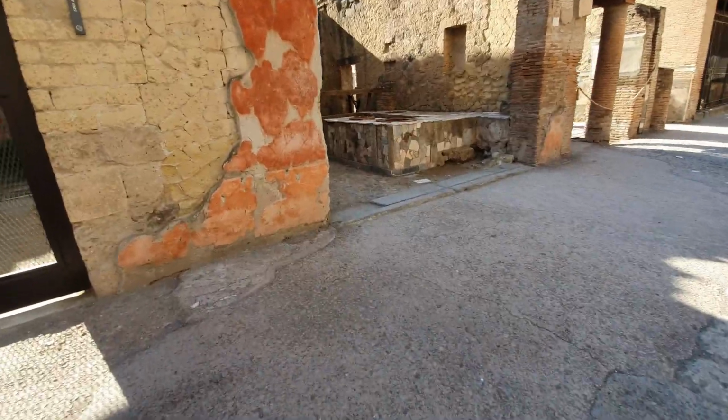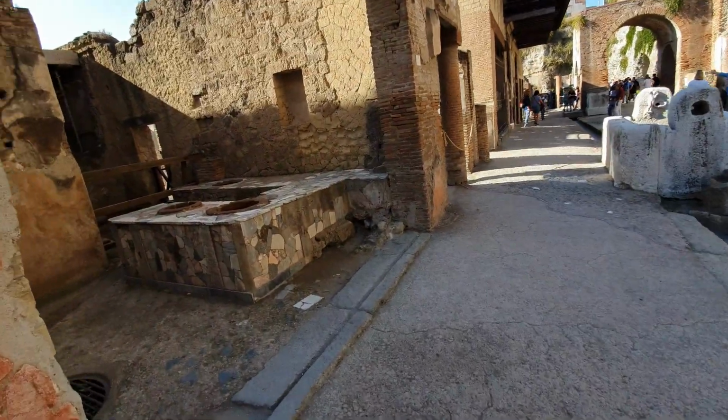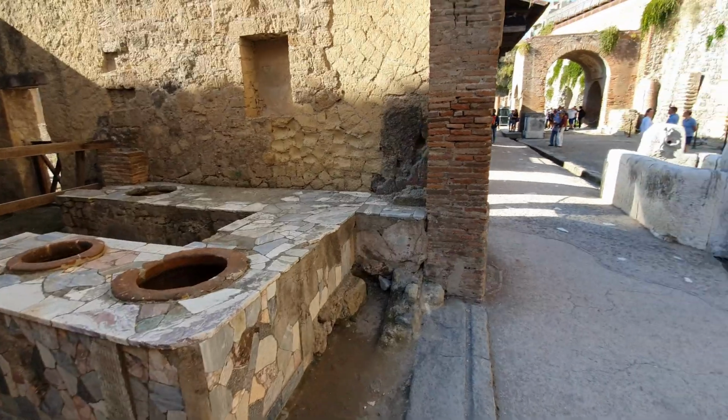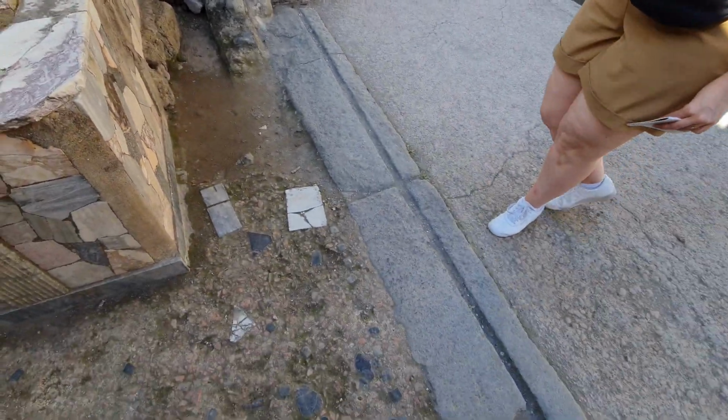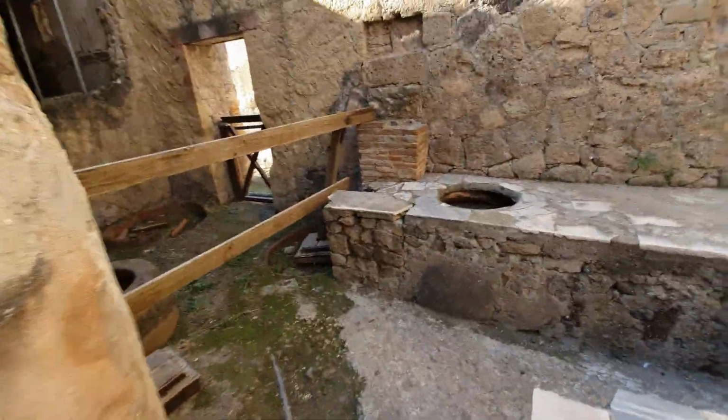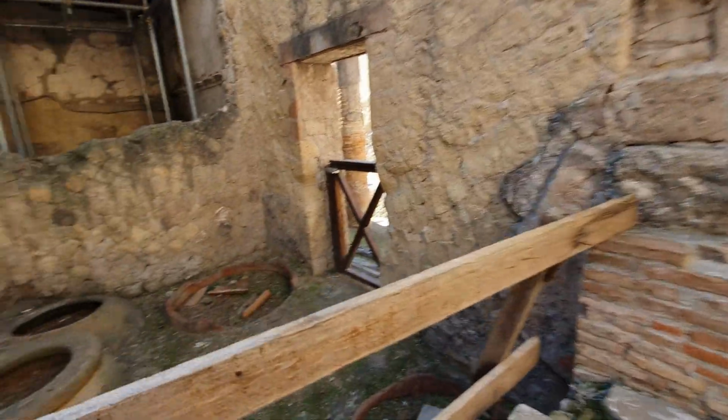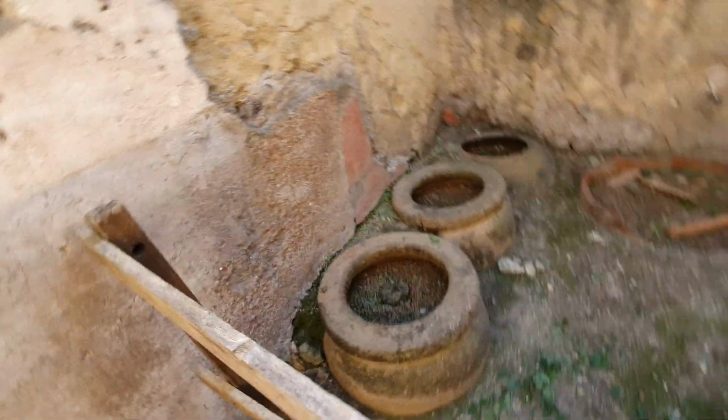Just another shop. See, we've got the same sliding doors. They've got the little... This is where they would have cooked at the back. Still got the pots.